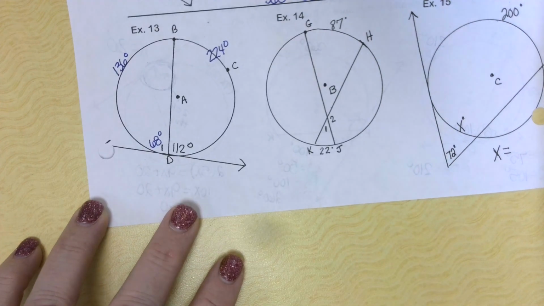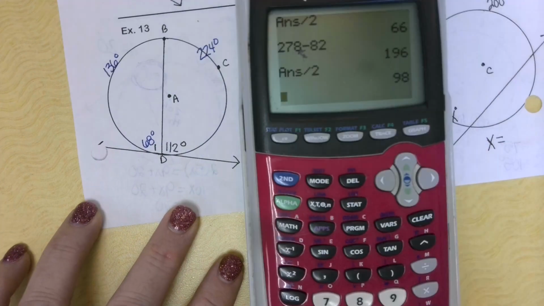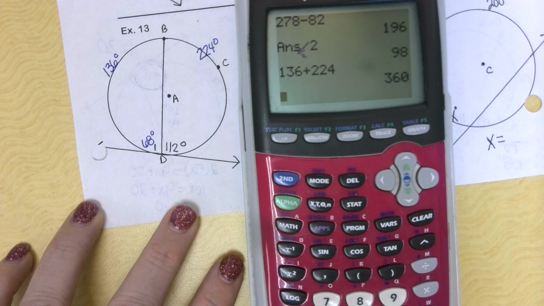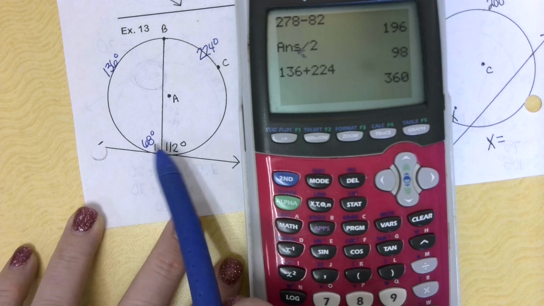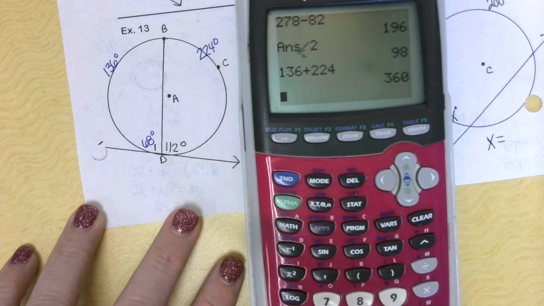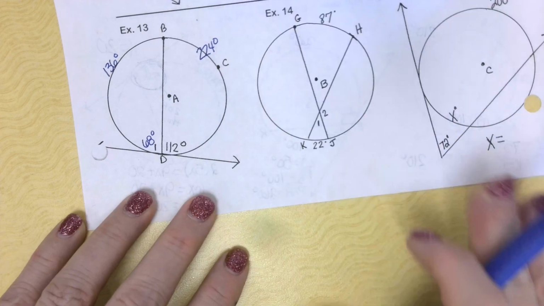Guess how you can check that and know that it's right? 136 plus 224 should equal 360. And you know 100% that you have that right. These are going to add to 180. These are going to add to 360. That should make sense to you.